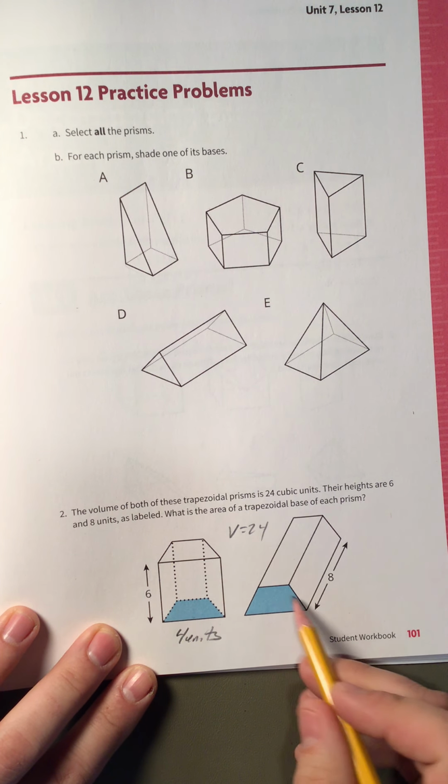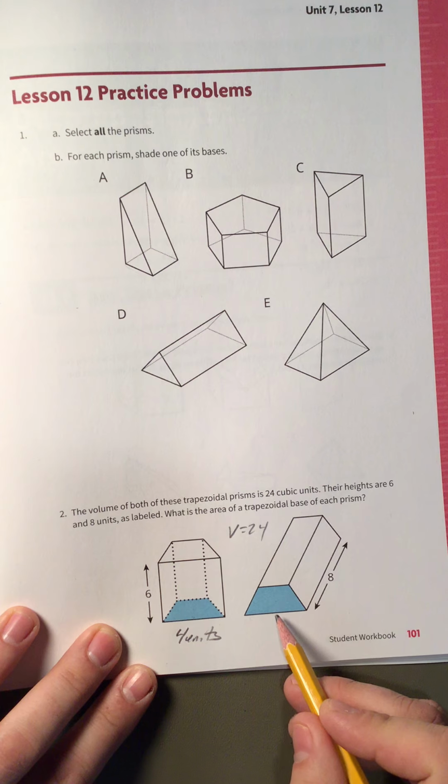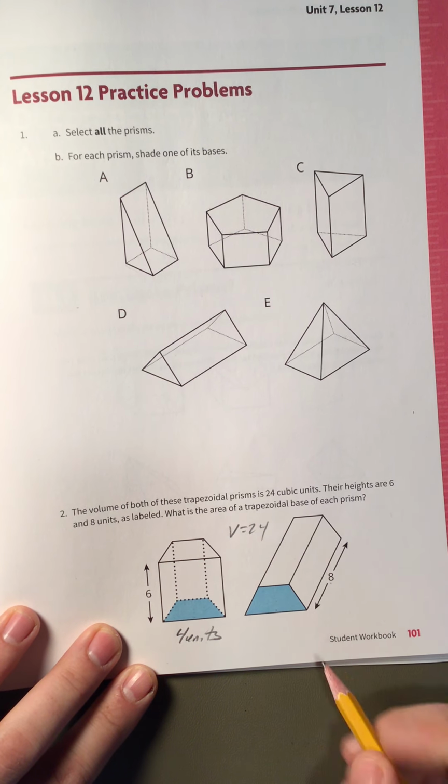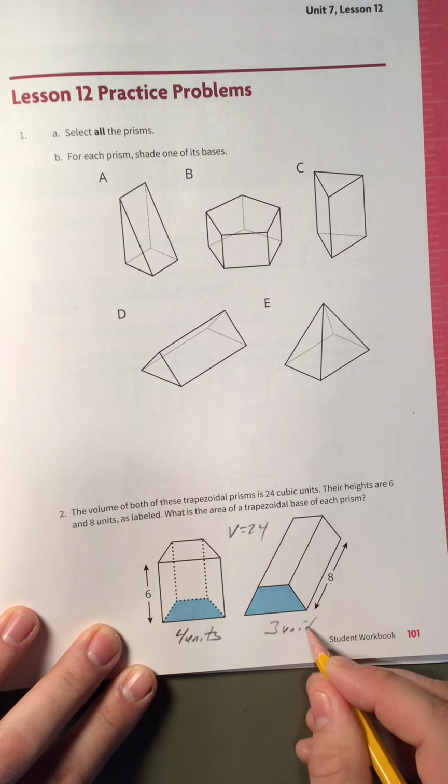This one again, here's your base, so we're standing it on this end. What times 8 is 24? And that should be 3 units.